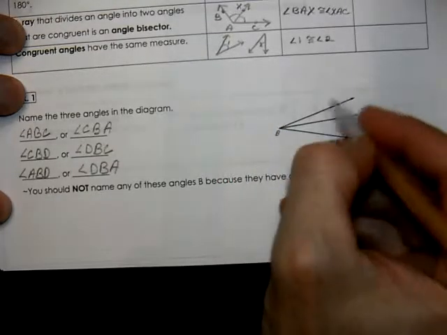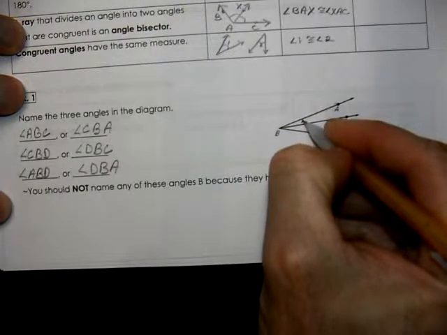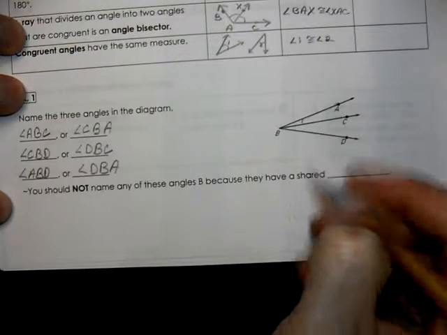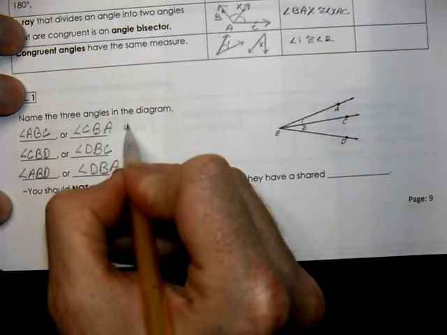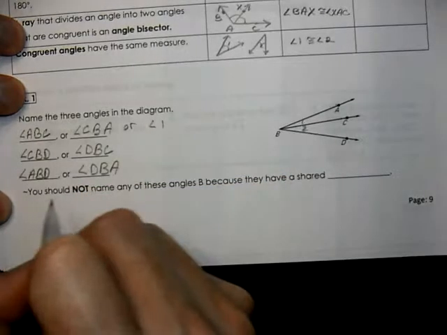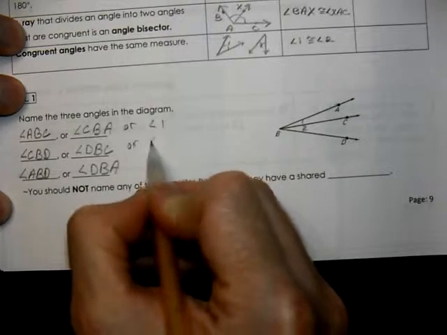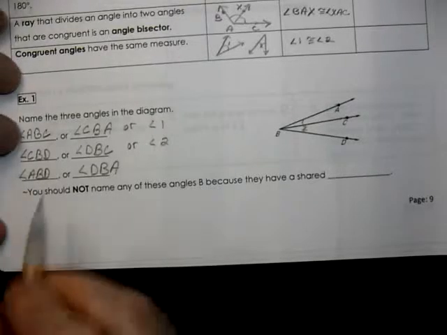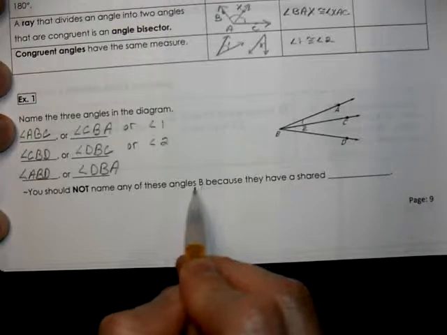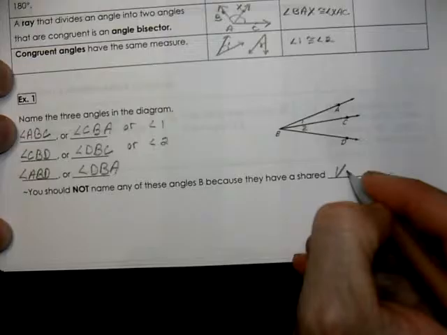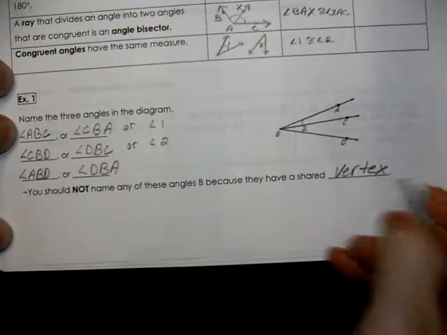Similarly, like we talked before, if one of these angles had a 1 in between the two rays and another one had a 2, you could name this one angle 1, you could name this one angle 2. And remember, you should not name any of these angles just B, because they share the same vertex.